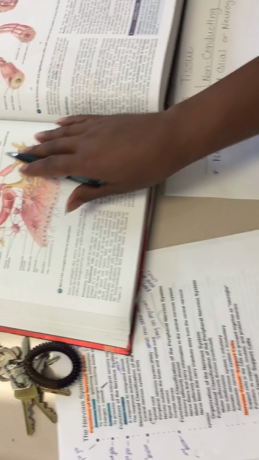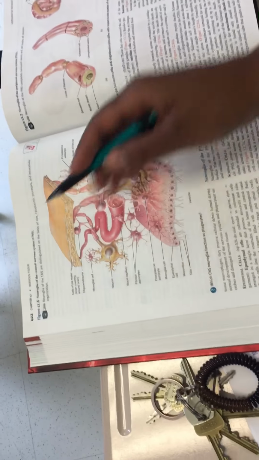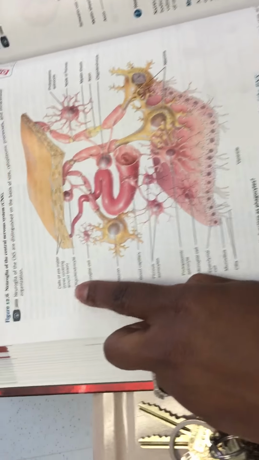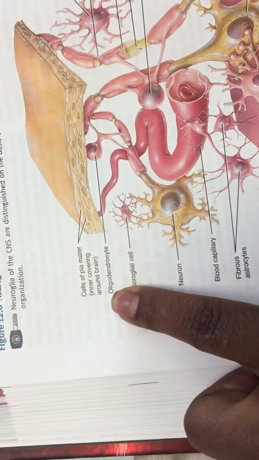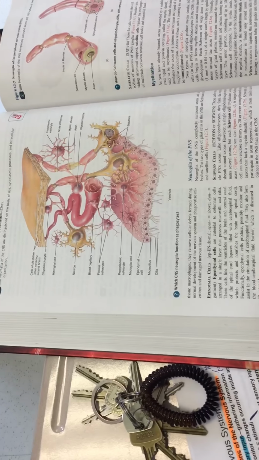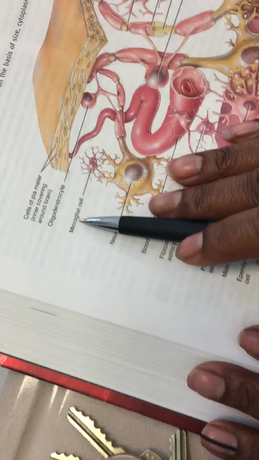So if we look at the illustration here, in figure 12.6, neuroglial cells of the central nervous system, CNS. The neuroglial cells that are shown here are, we'll start with this one first, oligodendrocytes. Oligodendrocytes, their function is to actually produce the protective layer known as the myelin sheath in the central nervous system. The next one that is visible here is going to be a microglial cell.